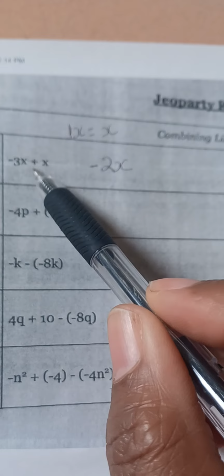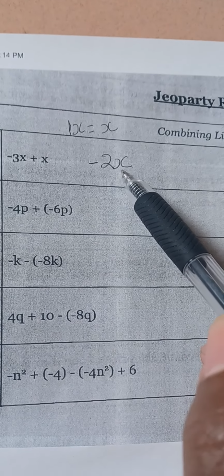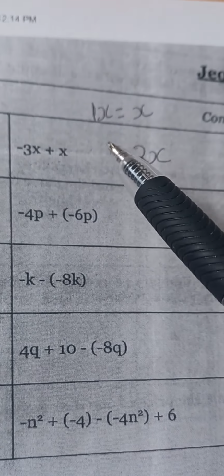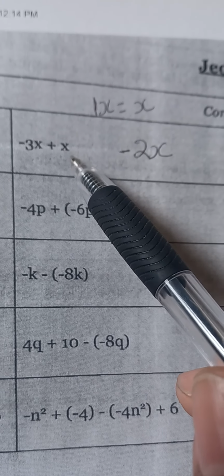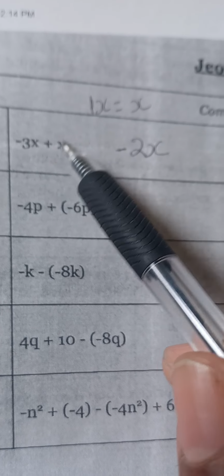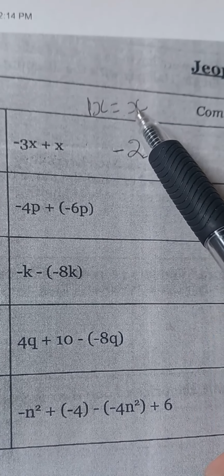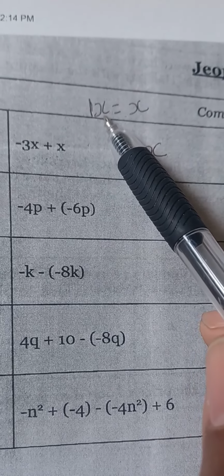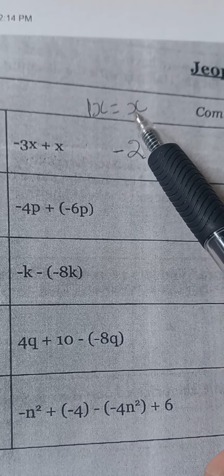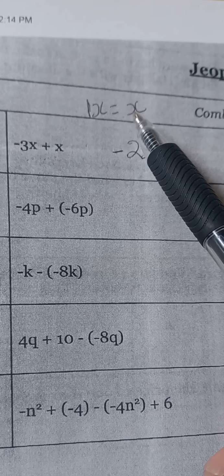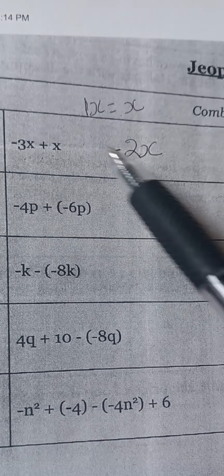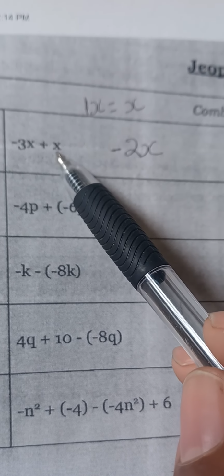I have a negative 3x plus an x, which is a negative 2x. We could combine them together because they both have the same variable, x. So if you have a negative 3 plus a 1, here I had 1 times x, which is equal to x. When you multiply 1 times any number, it is that number, correct? So that's what this is here. If you get confused, why do I get 2 when you only have x? This is 1x, 1 times x.